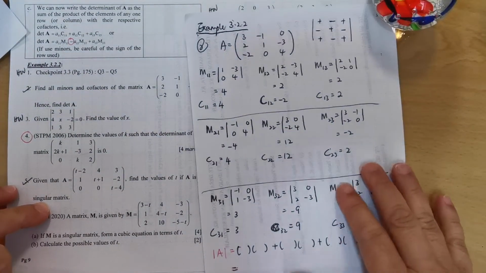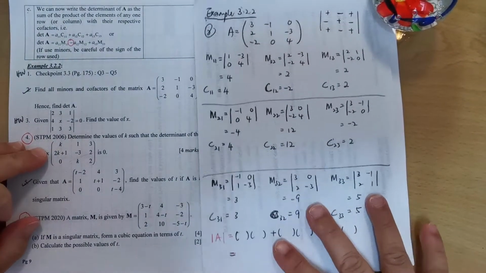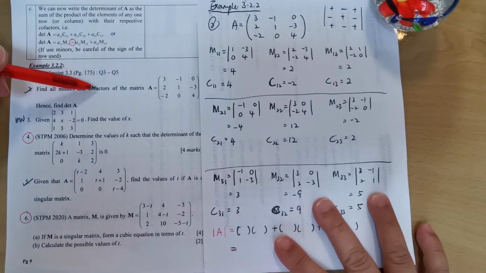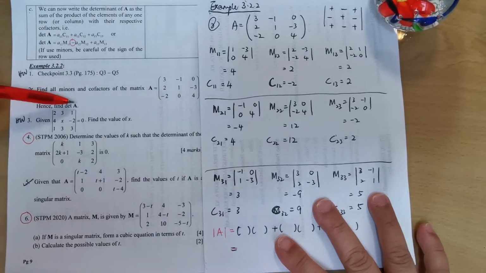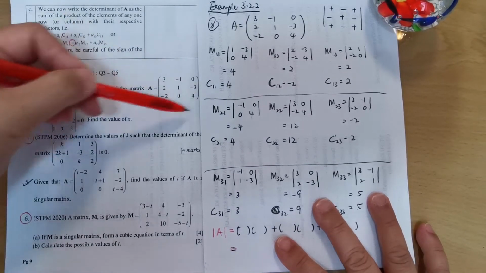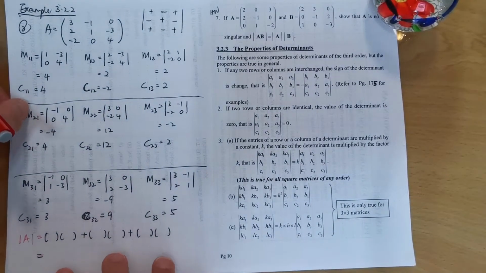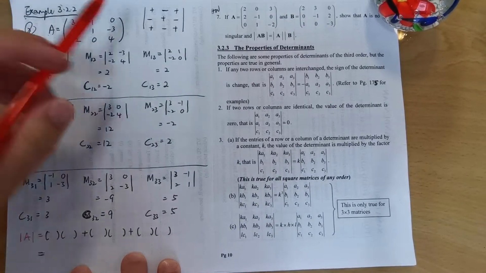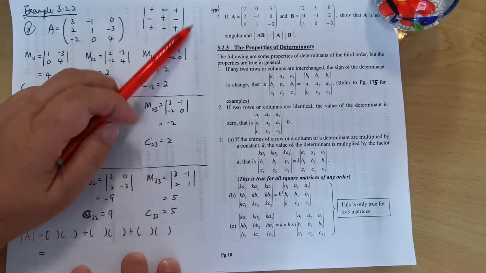All right, so question 2. The question says find all minors and cofactors of matrix A, hence find determinant A. So for this question, they want you to find all the minors and cofactors. I will show you all. You see, this is matrix A. Remember the sign for the minor.